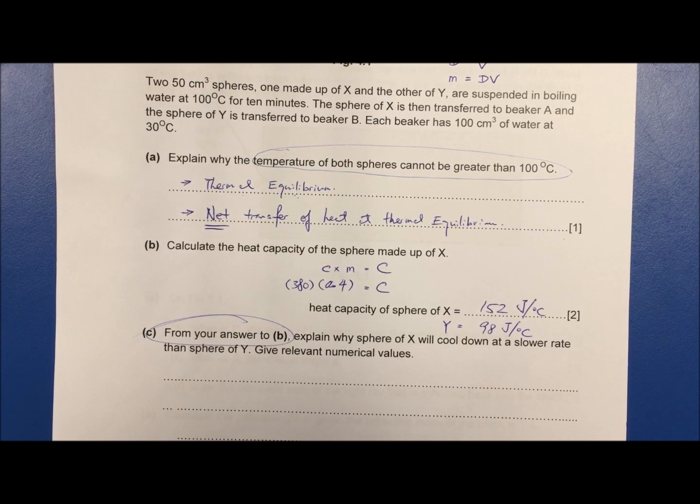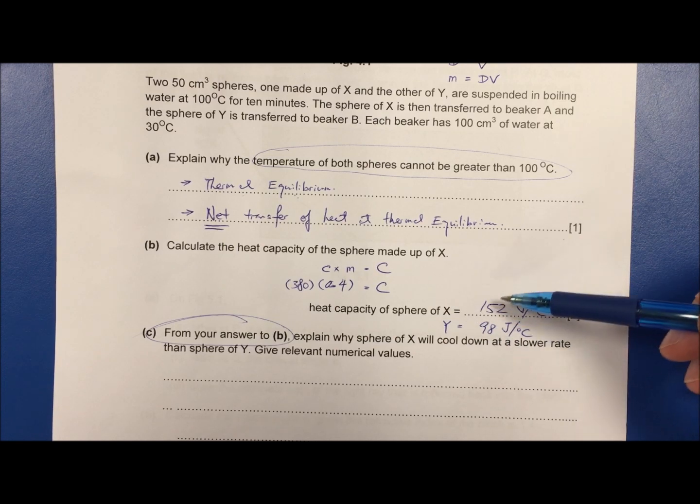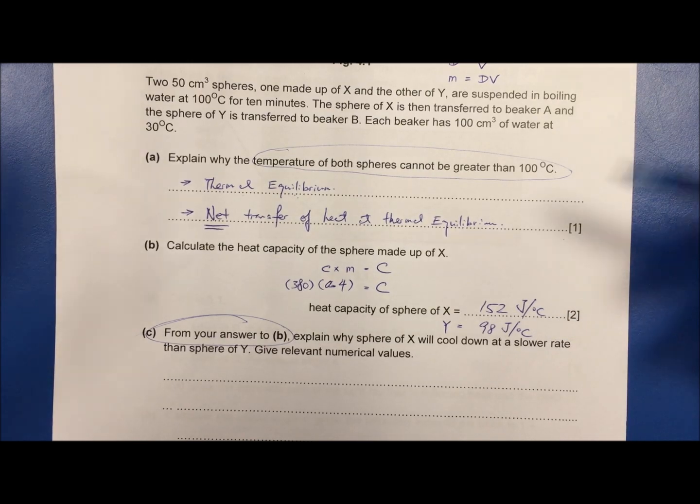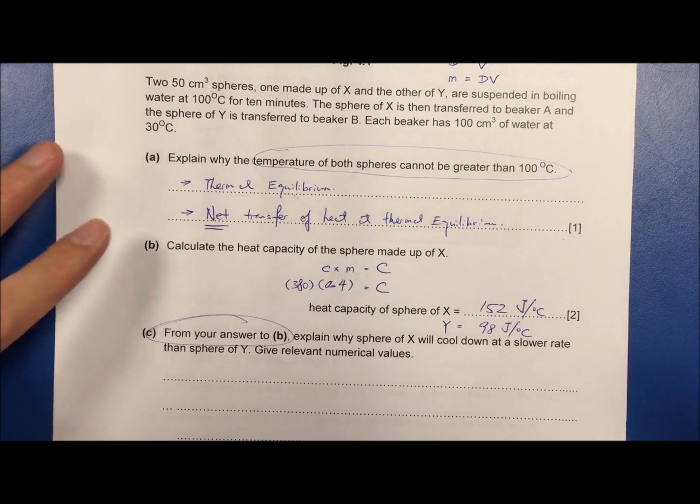So if I use specific heat capacity, I need to make my mass a control variable. But if I use heat capacity, then my difference in mass is already taken into account, because I multiply by the mass of the subject that I want to test on. If you have doubts about this question, please approach me.